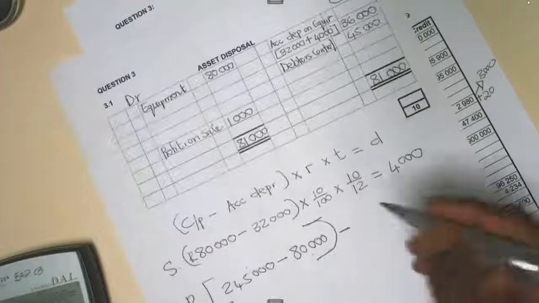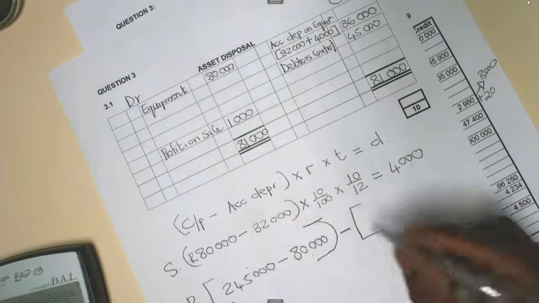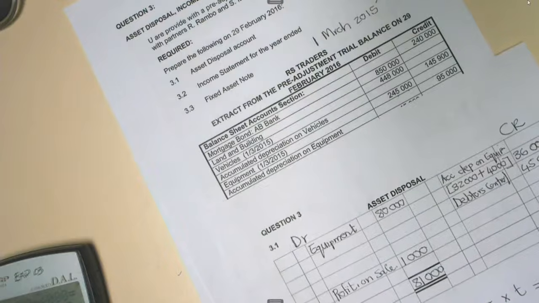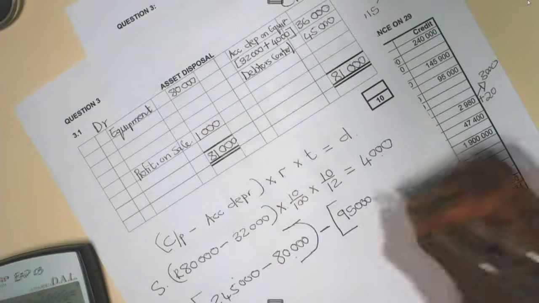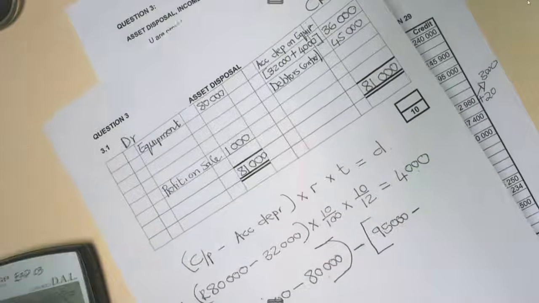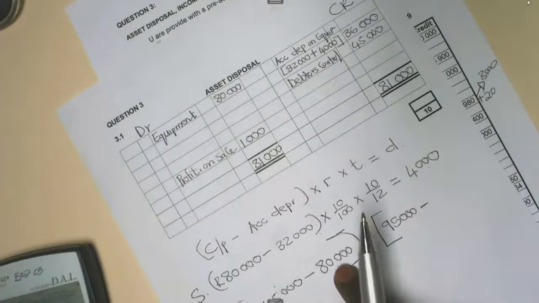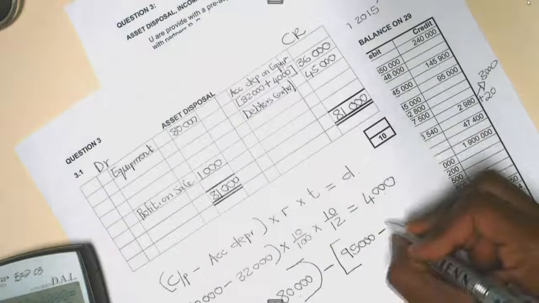Then minus, we need now to talk about our accumulated depreciation. Accumulated depreciation at the beginning, when we look at the pre-adjustment trial balance, the accumulated depreciation on equipment is 95,000. So we take that 95,000 as it is, then subtract the accumulated depreciation on the equipment which was sold, but the accumulated depreciation at the beginning, remember it's there, the 32,000.